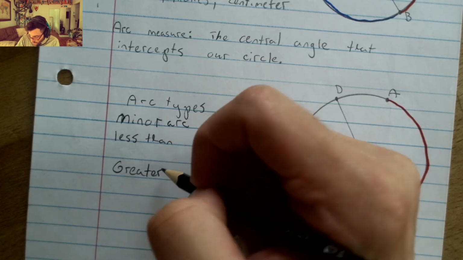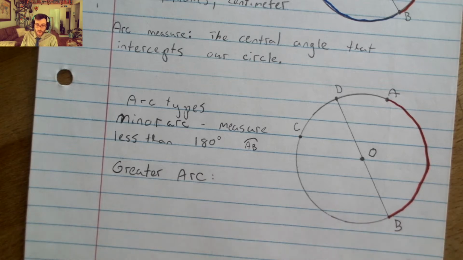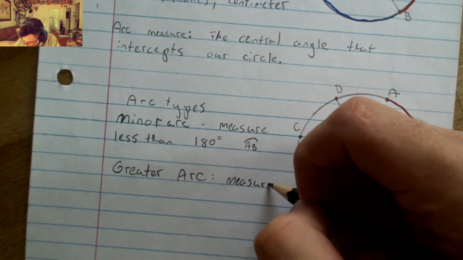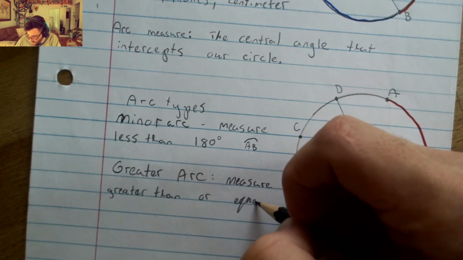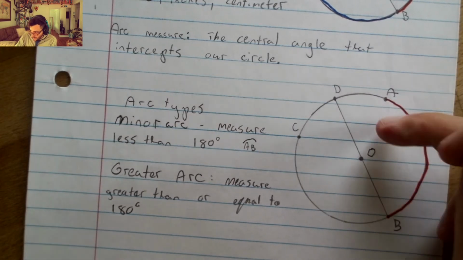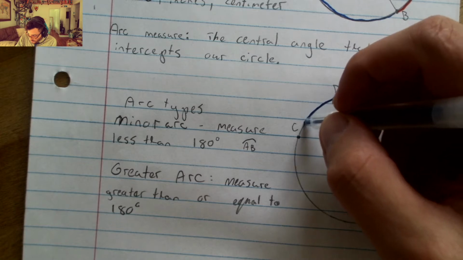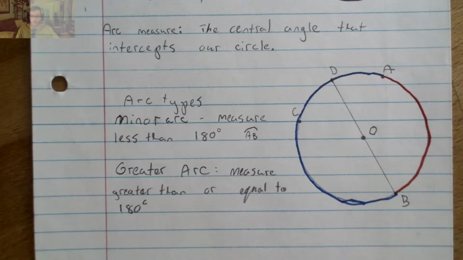A greater arc is going to be a measure greater than or equal to 180 degrees. An example that we're going to see here is going to be something like AB coming all the way around. You might be thinking to yourself, how do we differentiate between the two?